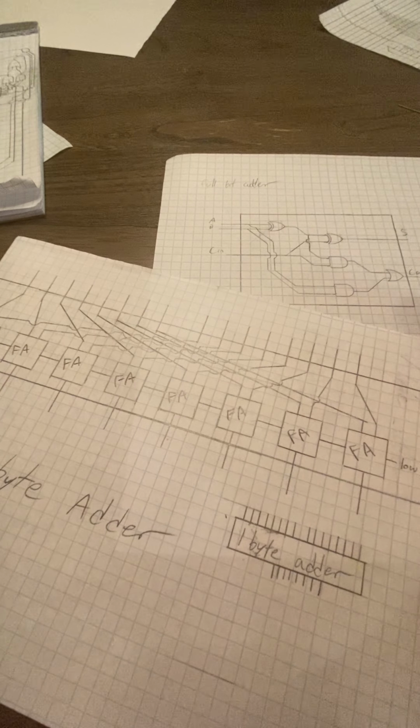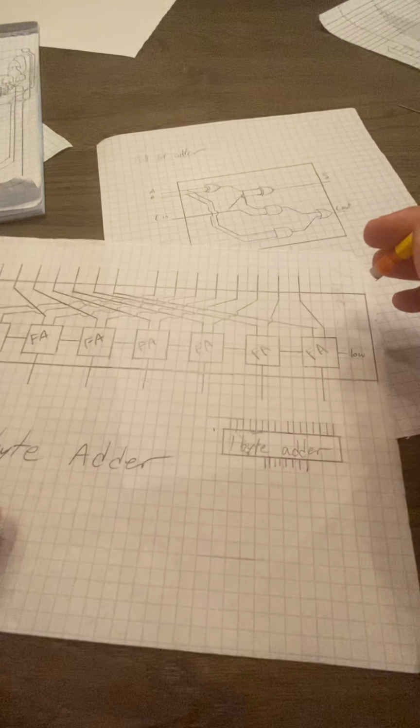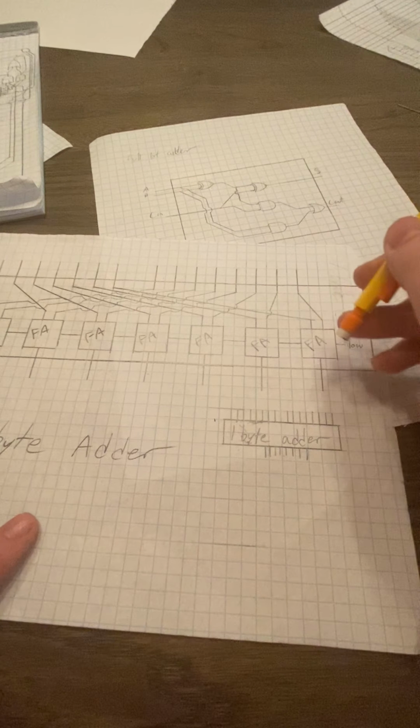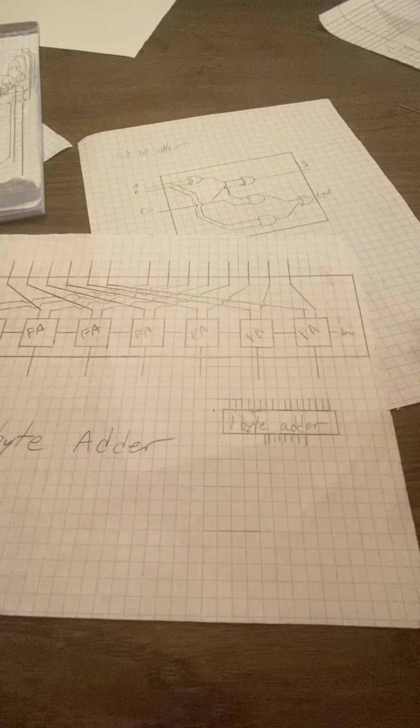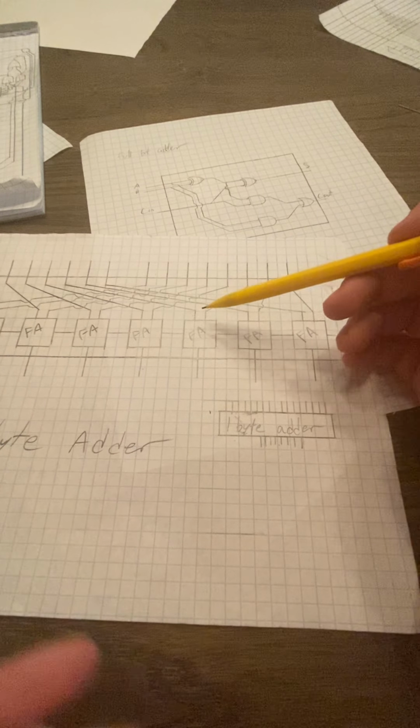I guess it'd be like, what would it be? I guess a bunch of XOR gates. These would basically be XOR gates, exclusive OR gates, if you didn't use the carry line.